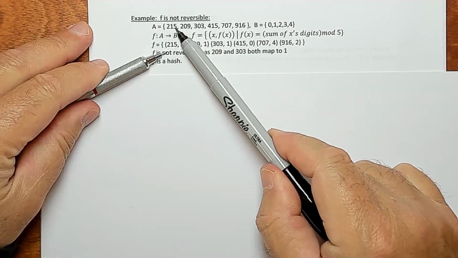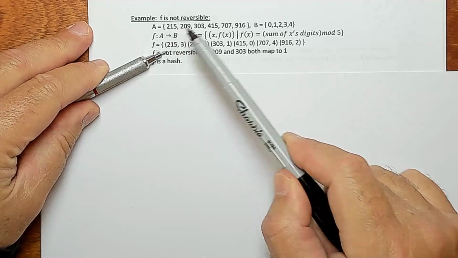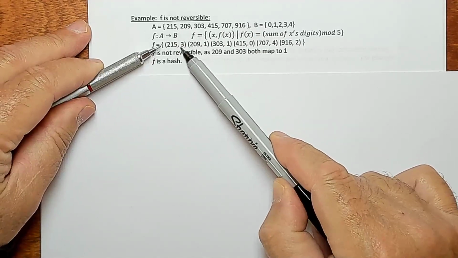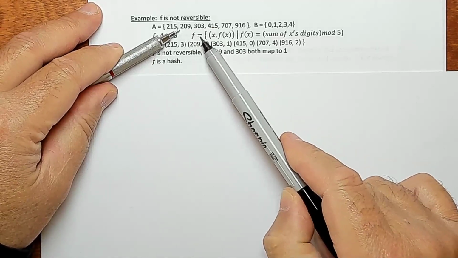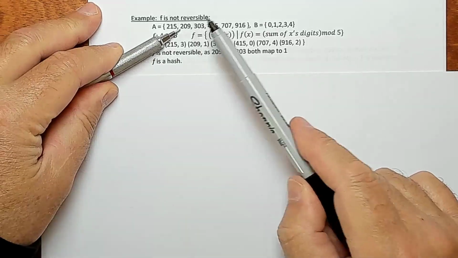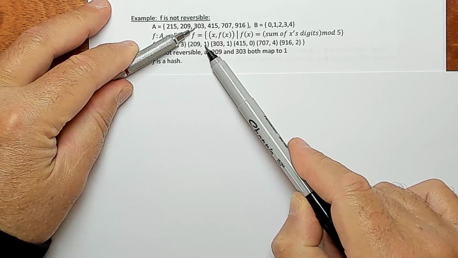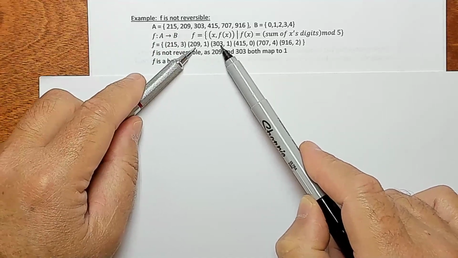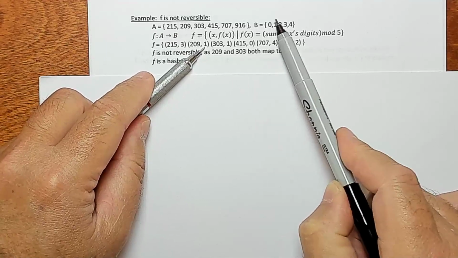So sum all these digits: 5, 6, 7, 8. The sum is 8, and then mod by 5. 5 goes in once with the remainder of 3. So there's one pair. And this guy here, the sum of the digits is 11. Mod by 5, 5 goes in twice. That's 10 with the remainder of 1. This guy here, the sum is 6. Mod 5, you get a remainder of 1. So these two elements here, 209 and 303, map to the same element here.